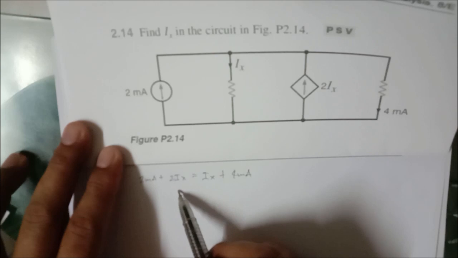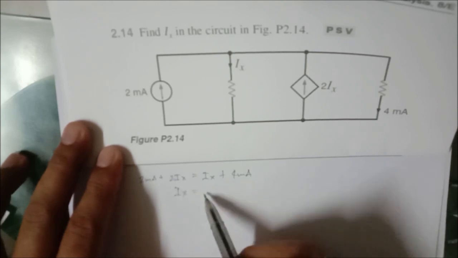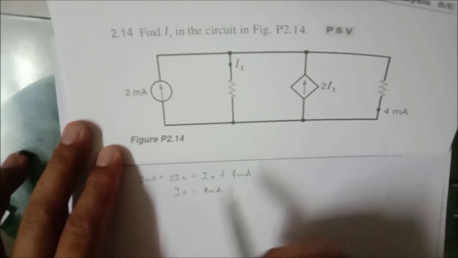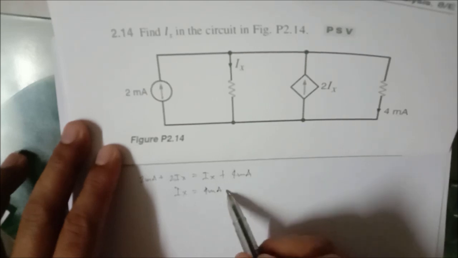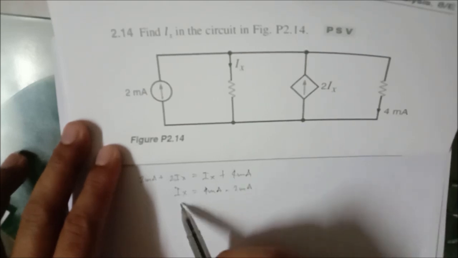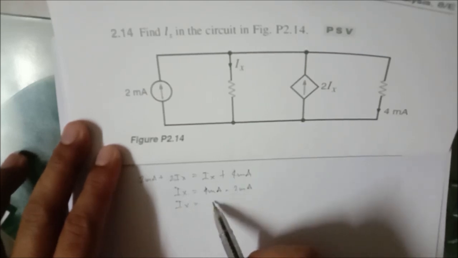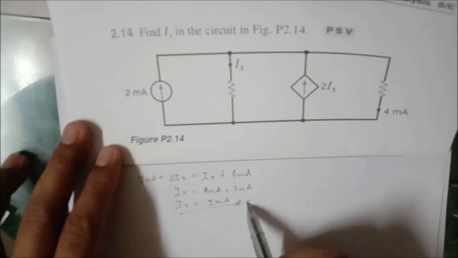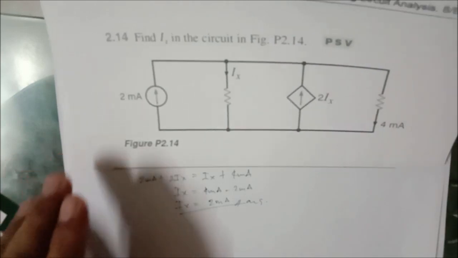Ix, lipat natin doon, matitira dito, ix na lang. 4 milliamperes. Ililipat natin doon, minus 2 milliamperes. So, correct answer, ix is equal to 2 milliamperes. Sagot na agad. Bilis.